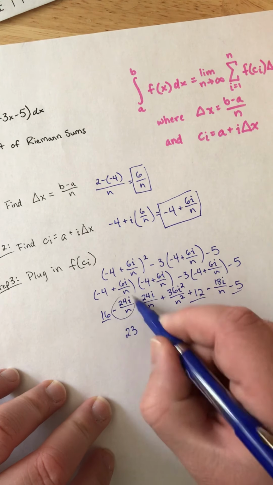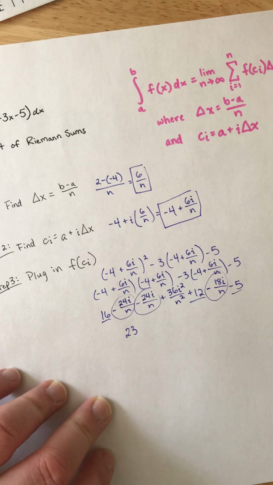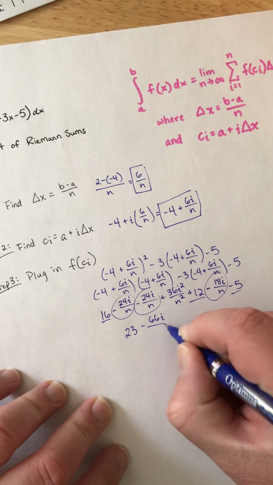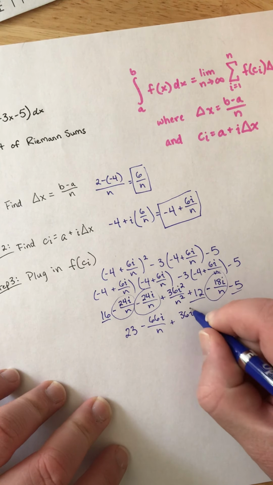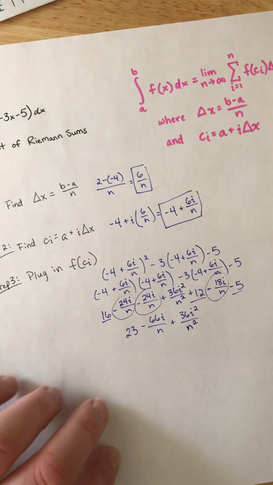So I'm going to do this -24i over n, -24i over n, and -18i over n. So -24 minus 24 minus 18 gives me -66i over n. Then I've got just this 36i squared over n squared. All right. That's f of c sub i.